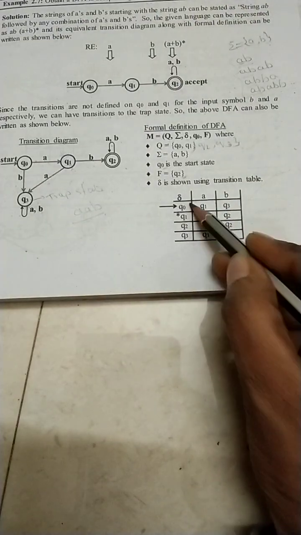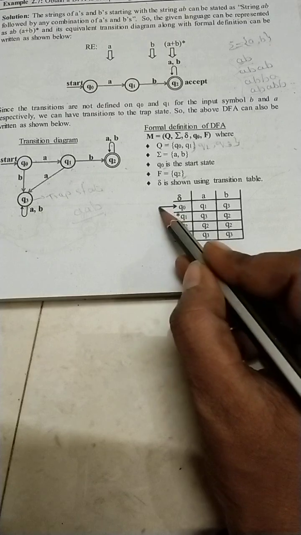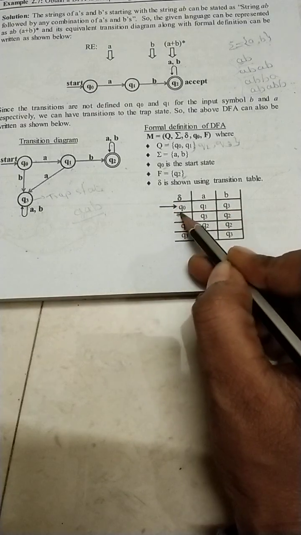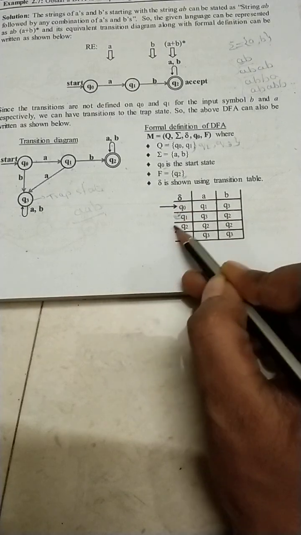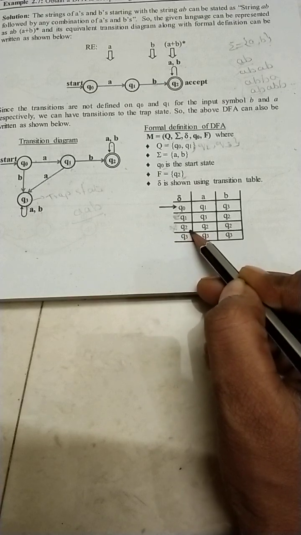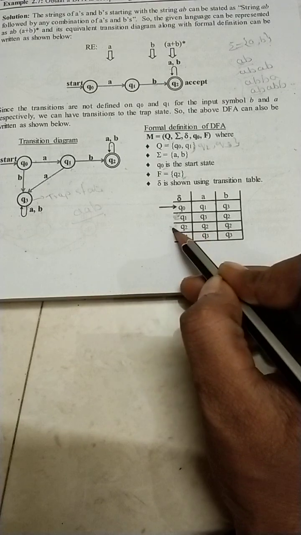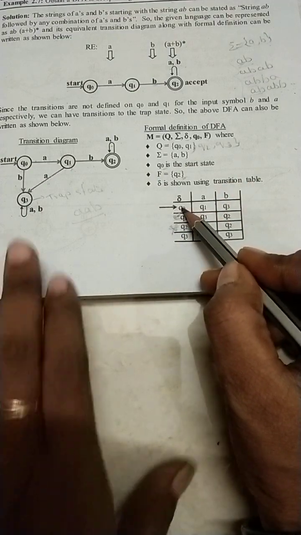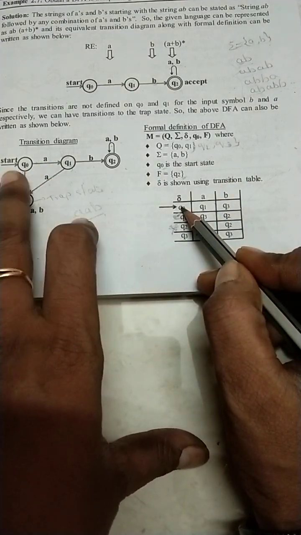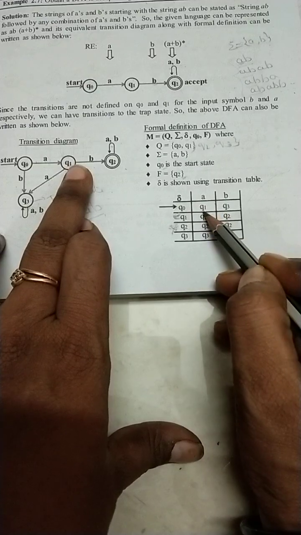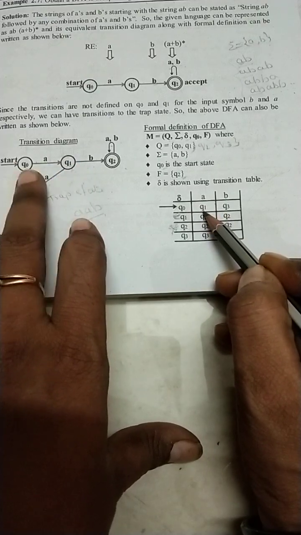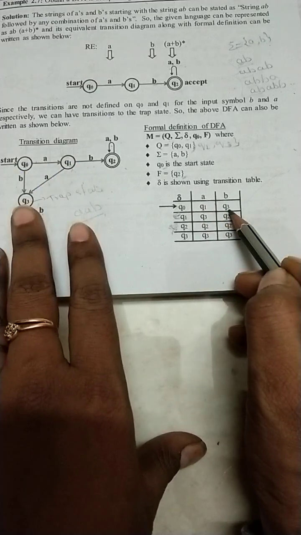For every state we write Q0, Q1, Q2, Q3. Q0 is the starting state, and a star should be placed at Q2 because that is the accepting state. Now you can see Q0 for A takes a transition to Q1, and Q0 for B takes a transition to Q3.